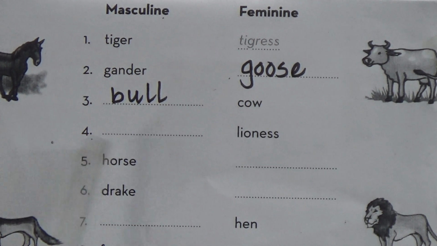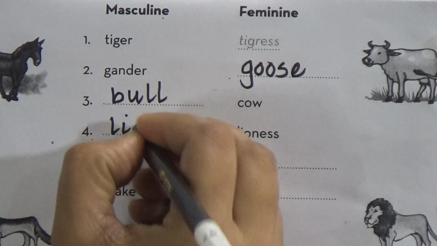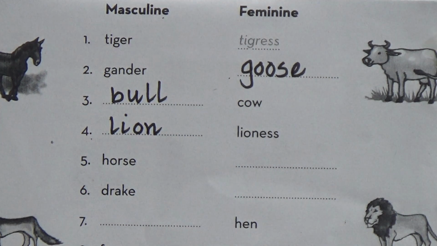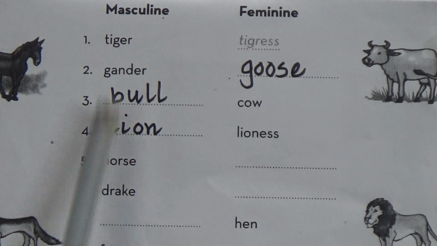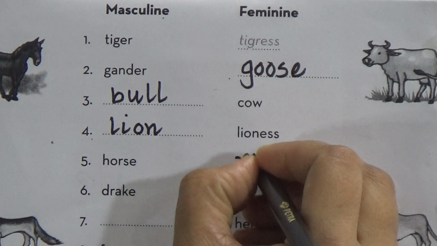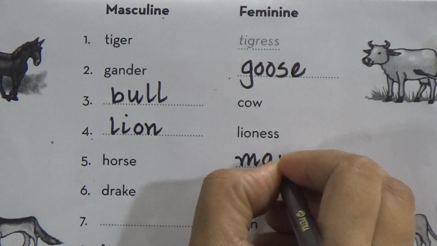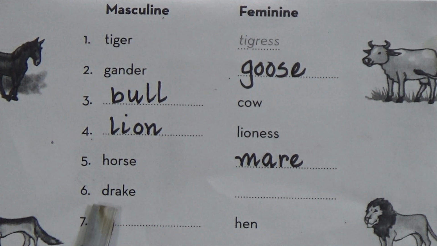Next, there is given lioness. What is the masculine of lioness? Lion. It will be lion, L-I-O-N. Number 5, horse. Horse is a masculine noun, masculine gender. We have to find out the feminine. The feminine of horse is mare, M-A-R-E. Then number 6, drake.